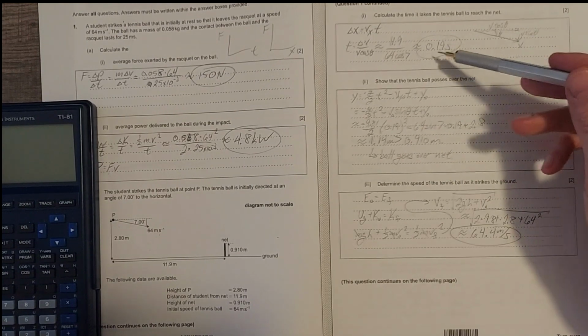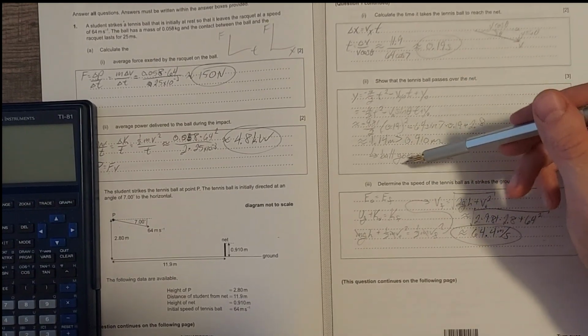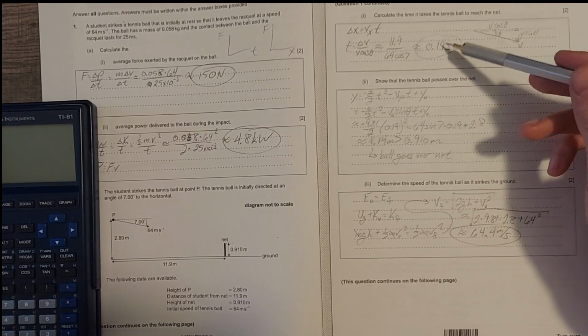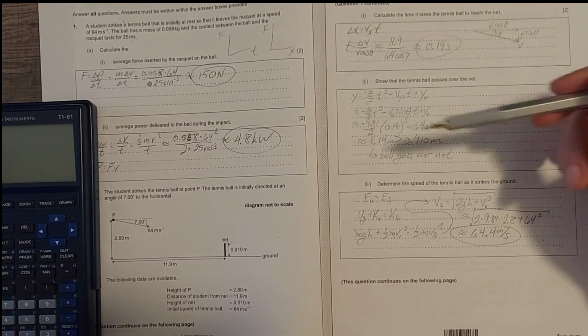Now, what if you got the wrong time there, and you do this, and you find, oh no, it doesn't go over the net. Well, I guess that clues you in that you probably did the previous part wrong.